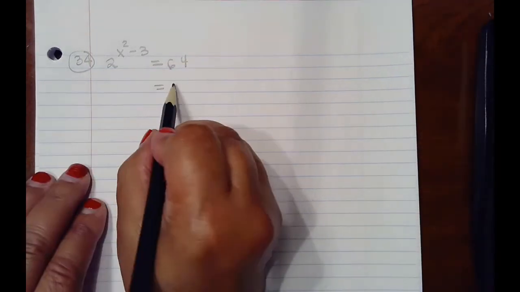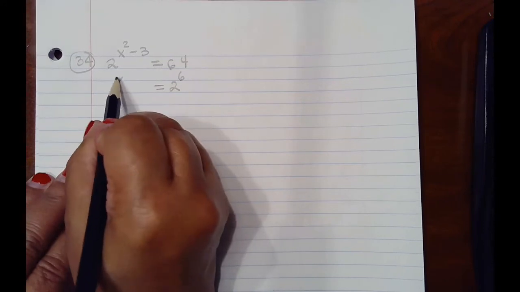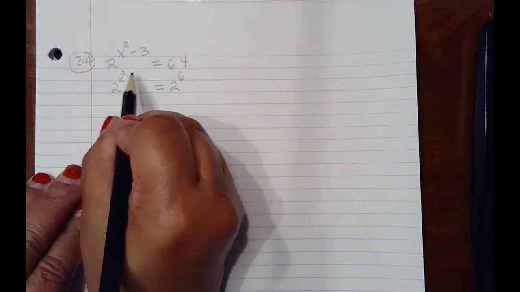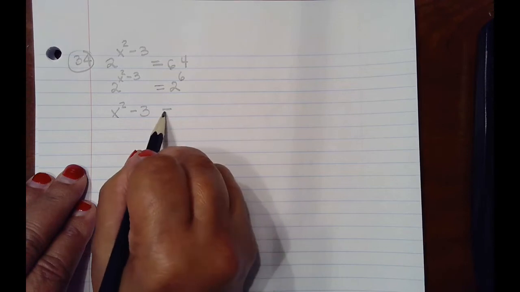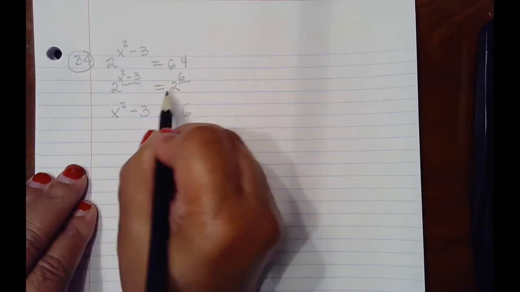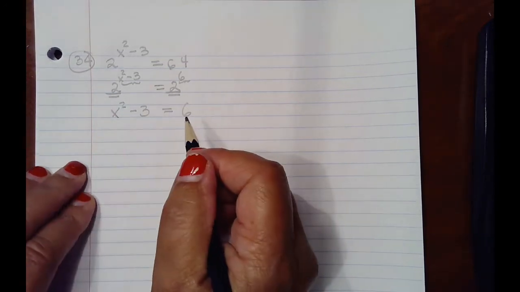So I can write the 64 as 2 to a power of 6. Well, this is 2 to a power of x squared minus 3. Bases are the same. So now I can work solely with the exponents. x squared minus 3 is equal to 6. Just using the exponents at that point once you get the bases to be the same.